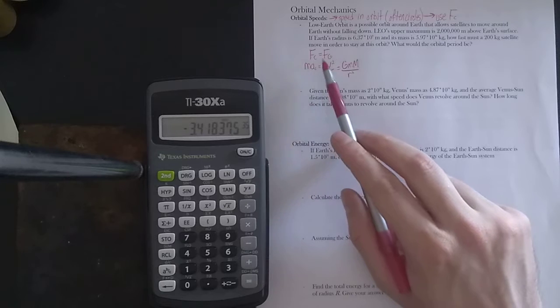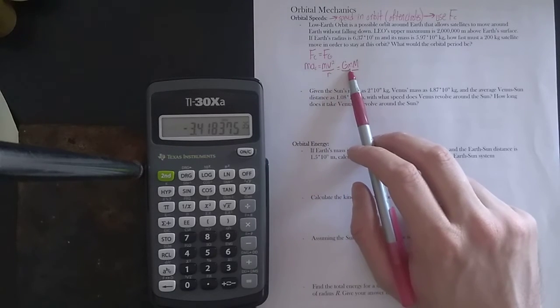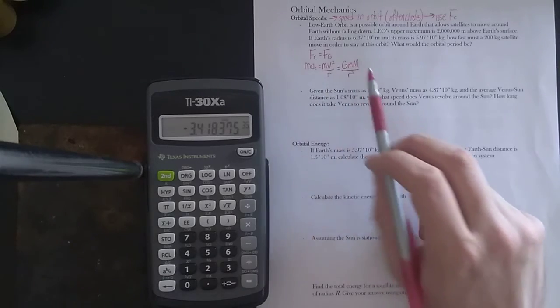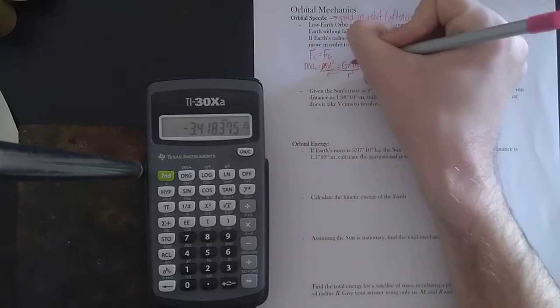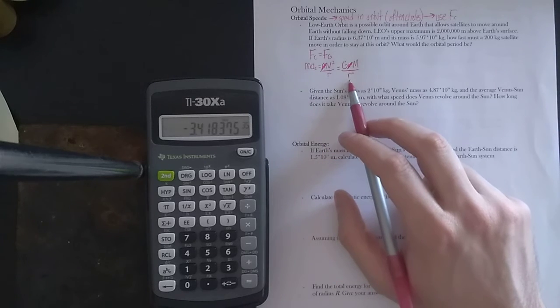This m in here came from the centripetal force equation. It's the mass of the object in orbit, the satellite. This little m is also the mass of the satellite because big M is the mass of the Earth. Those are going to cancel out. This r is the radius of the orbit. This r is how far away the two objects are.